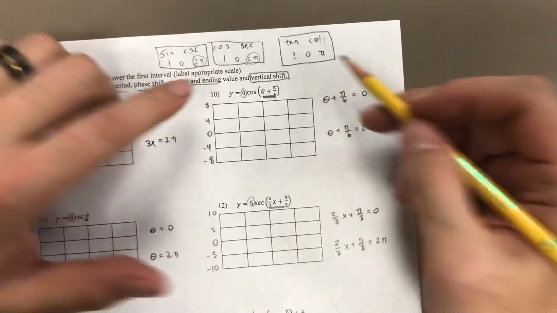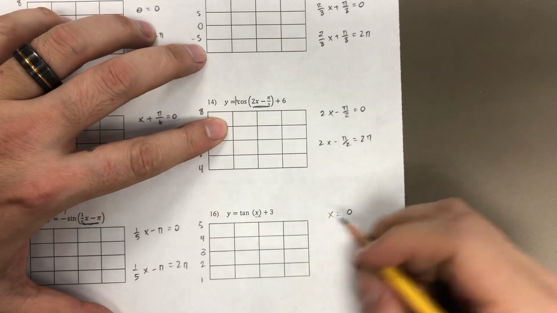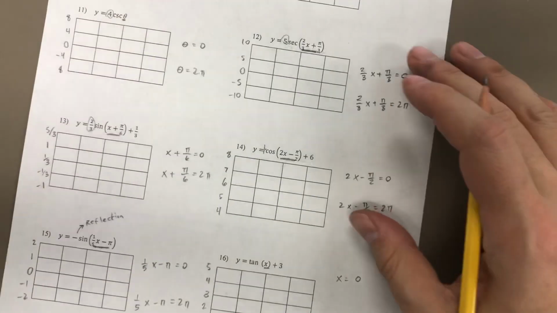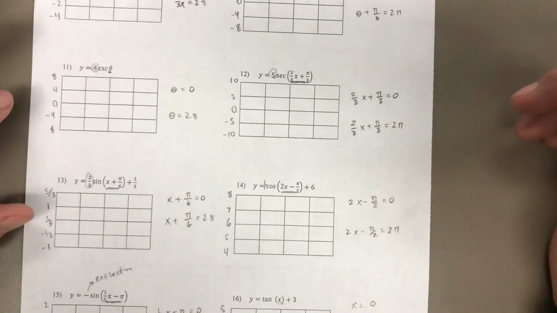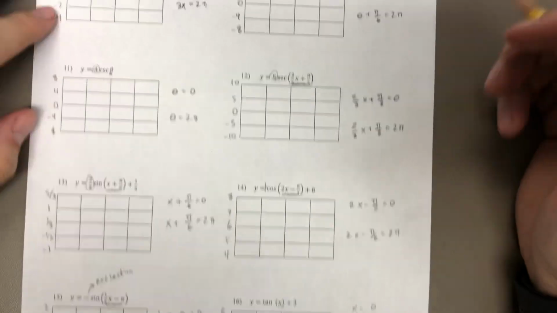Now tangent's weird because its period is pi. So it starts at 0 and goes only to pi, so x is equal to pi. Tangent's the one weird one on this page, but all the rest of them are going to be found the same way: sine, cosine, cosecant, secant, all that stuff.